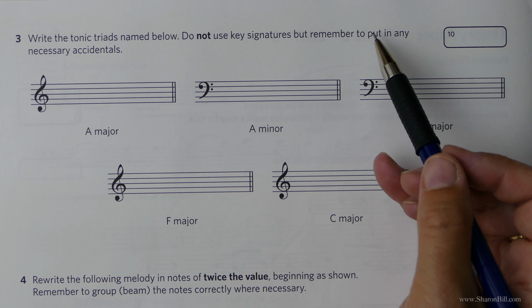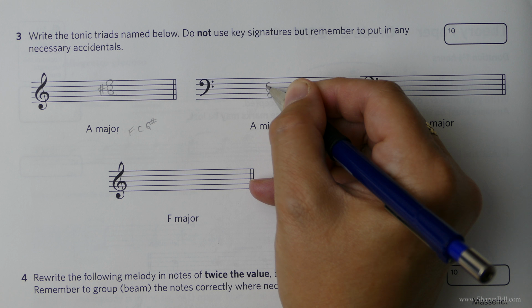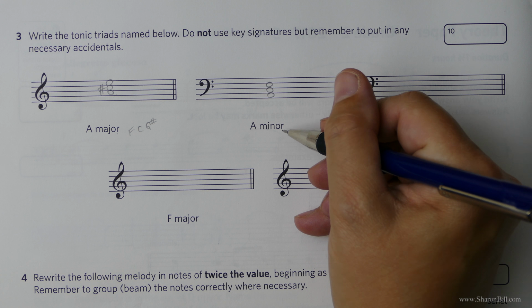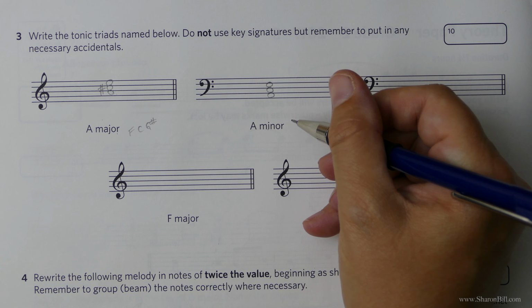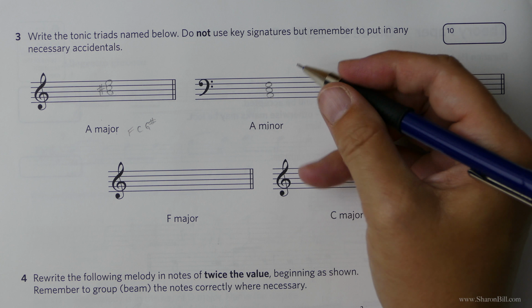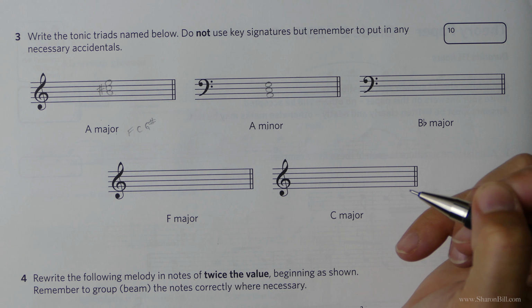So now we're changing clef and we need A minor in bass clef. So our tonic is A in bass clef. I'm going to go down here, so I'm not going to need ledger lines. You could go up here and use ledger lines. It doesn't matter as long as you get the right notes. First, third, fifth. Now A minor is related to C major, so there's a key signature of nothing, so there's nothing to add there.